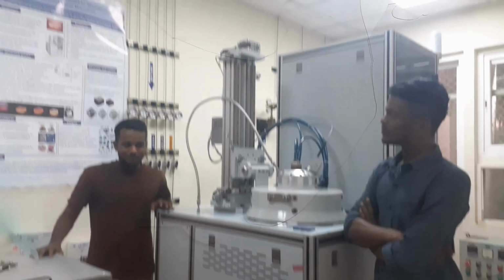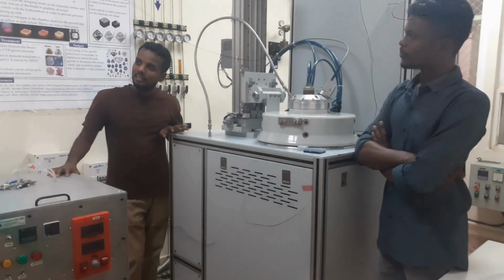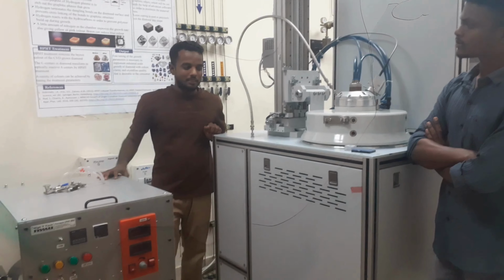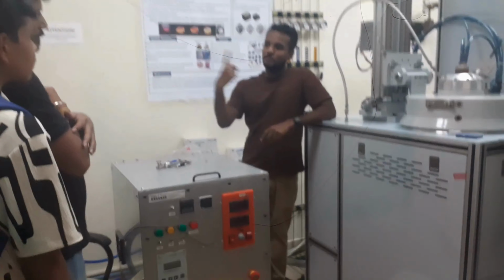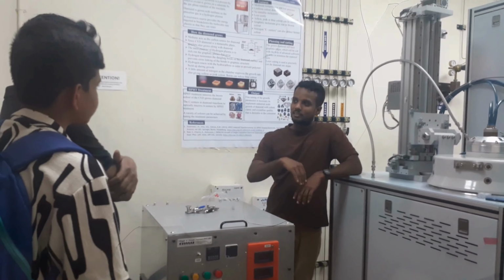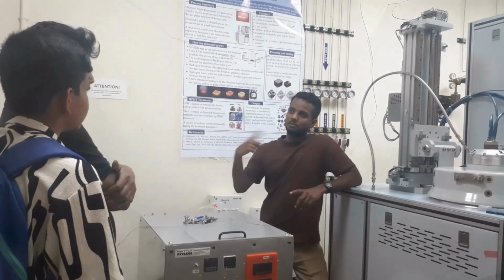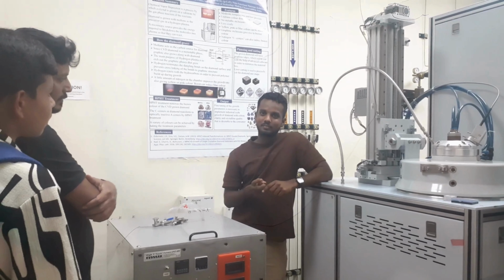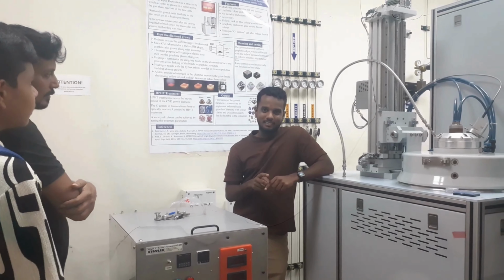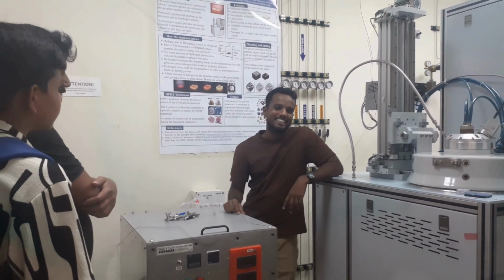We are using the MPCVD instrument to make a single crystal diamond. In the HPHT process, we use a solid material, graphite, to create a solid diamond. Here we are using a gas to make a diamond, from gas to solid. The input materials differ. The input is gas. So what is the gas? Methane. It's very dangerous.